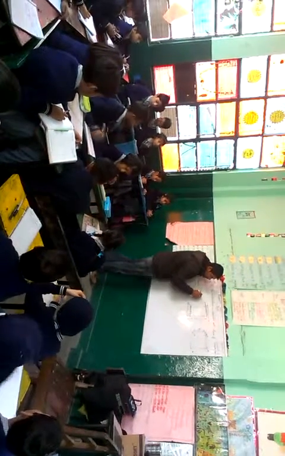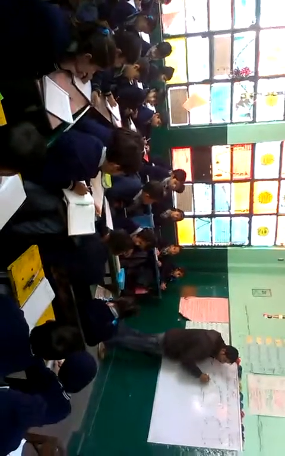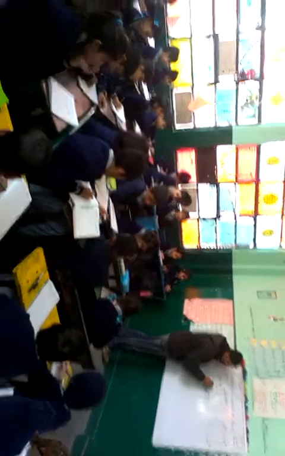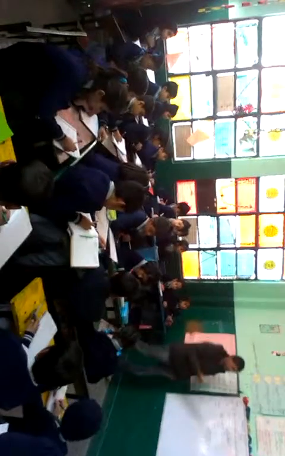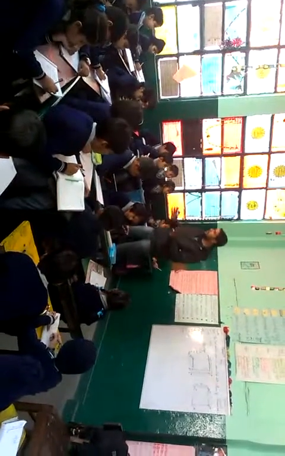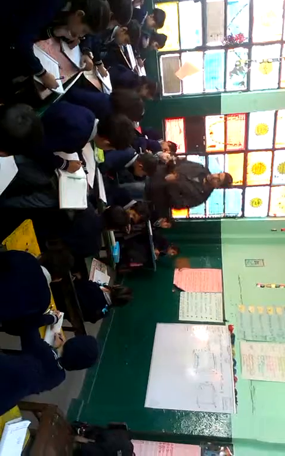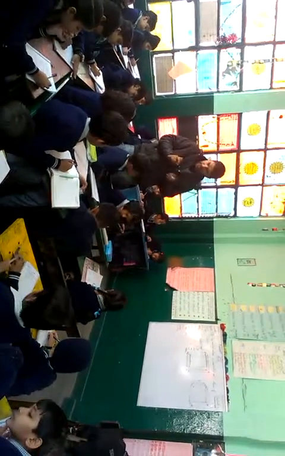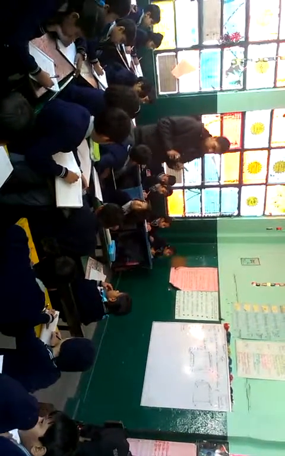Because each edge is of one unit, and that unit could be anything. It could be centimeters, it could be meters, it could be inches, right? It could be anything. Doesn't matter what the unit is, but each side, each edge is of a single unit.